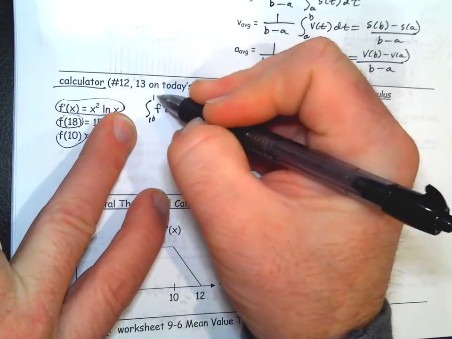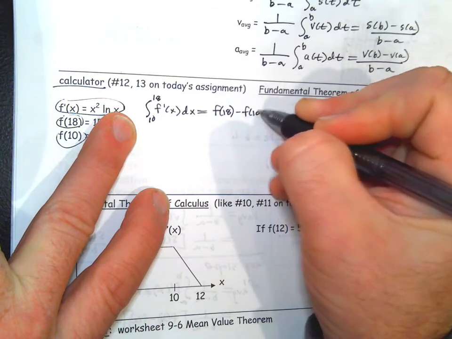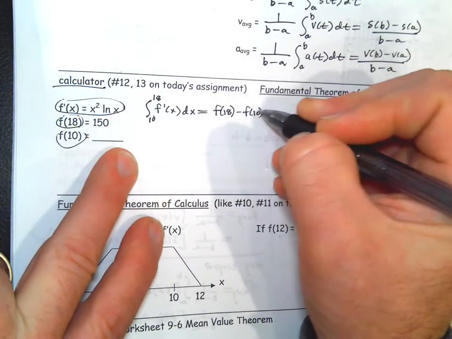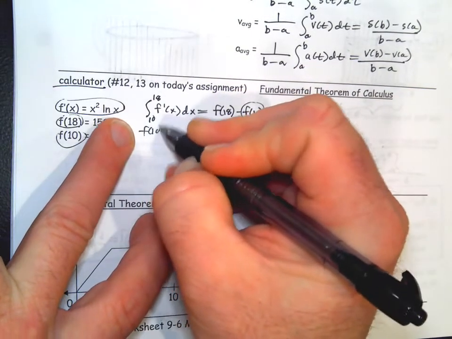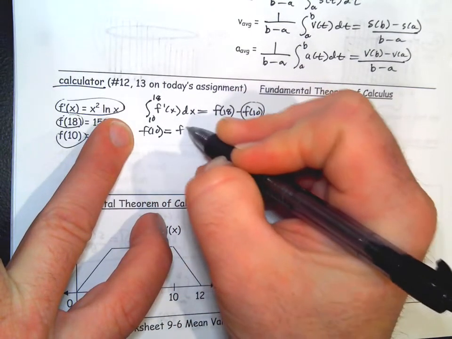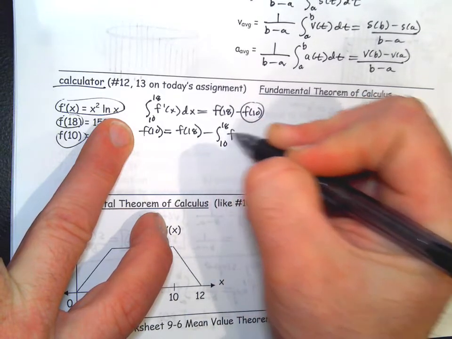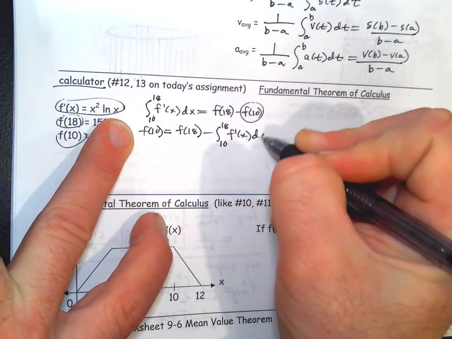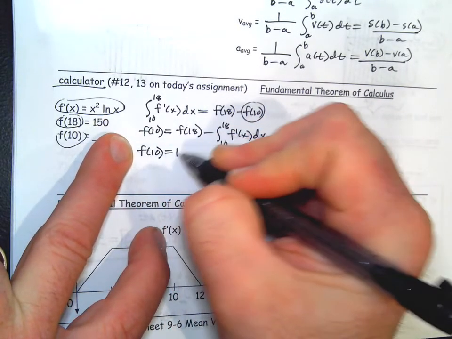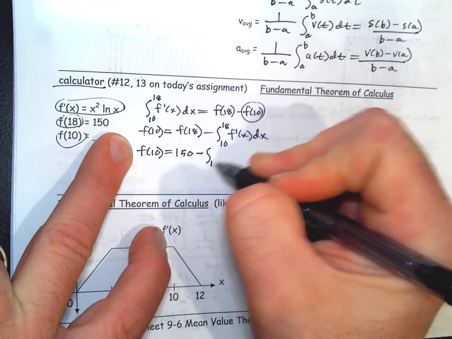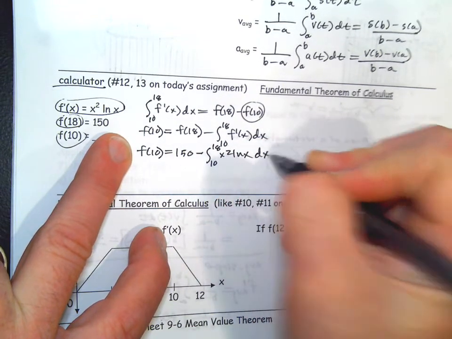Smaller on the bottom, bigger on the top, whichever one. And so that's what I'm going to do next is I'm going to plug these in. This is what I'm looking for. So if I add this and subtract this over here, I get f of 10 equals f of 18 minus the integral of 10 to 18 of f prime of x dx. Right? And we have f of 18 is 150. And we have f prime is x squared natural log of x. This is fundamental theorem of calculus part 1.